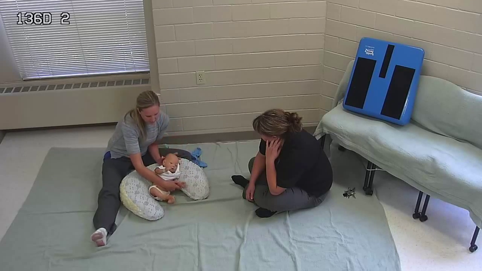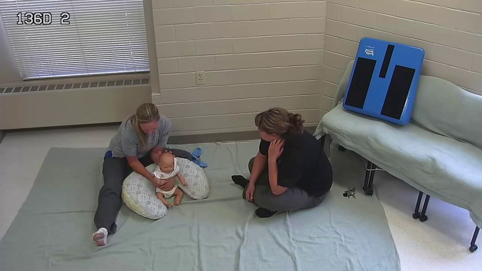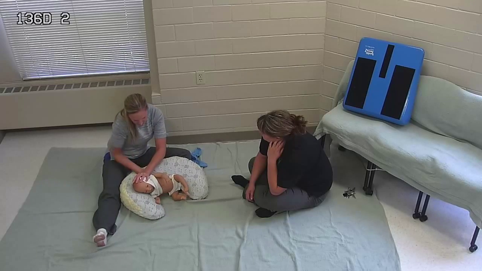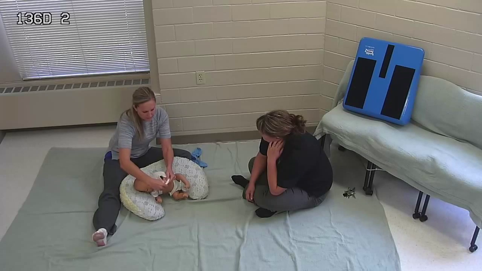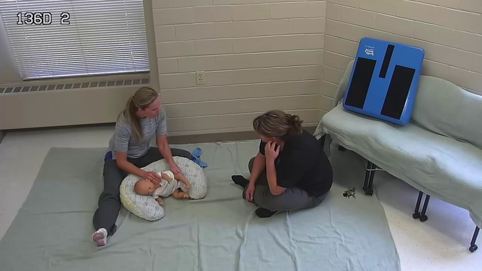At this point, I'm going to keep that chin tucked. Roll him to the other side just so I can get to that side a little easier. There we go.